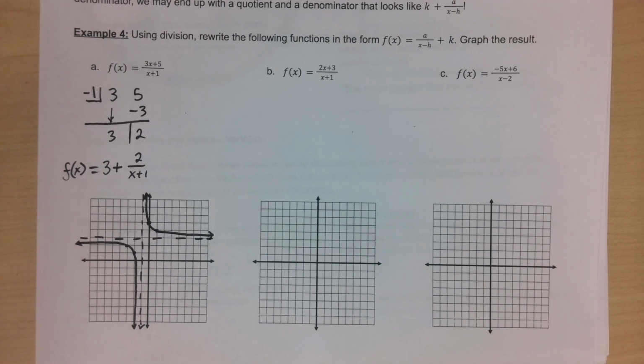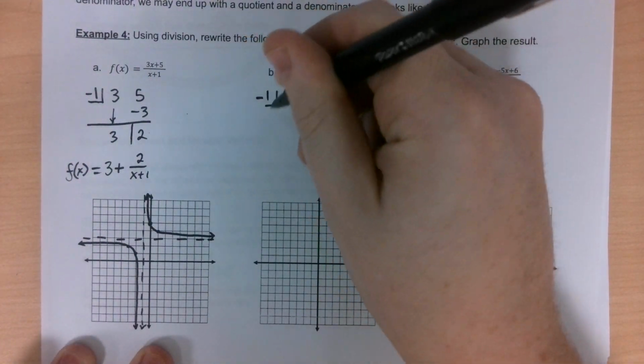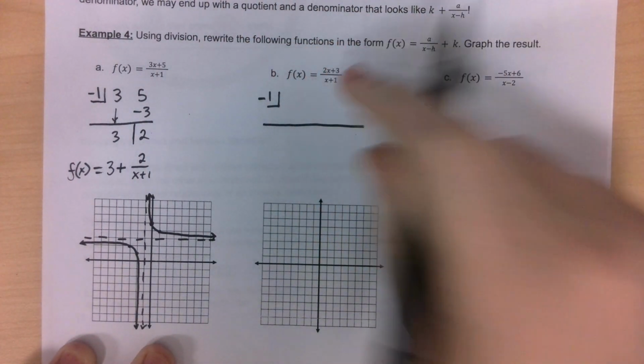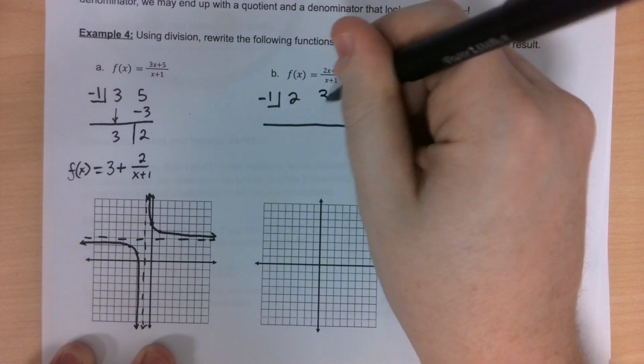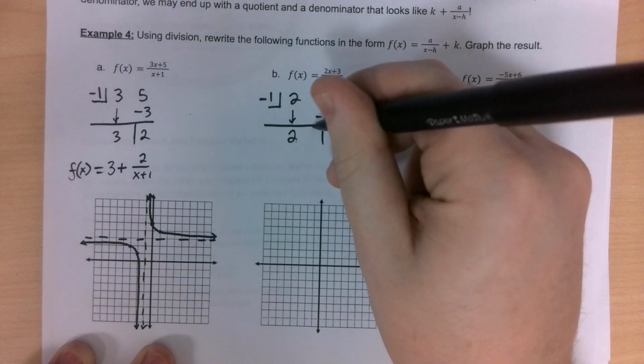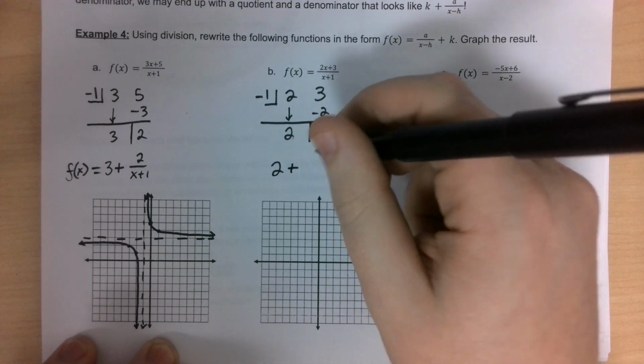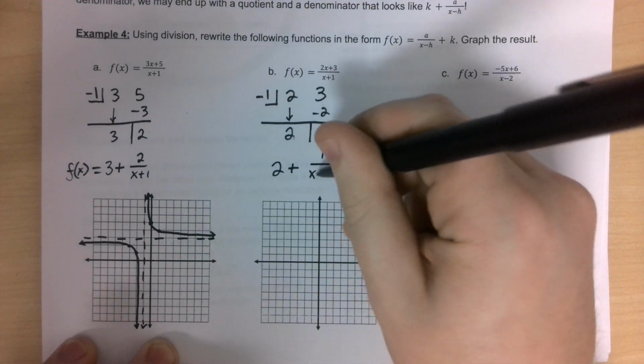Try and see if you can use synthetic division in order to plot the others here. Pause the video and see what you can do to use synthetic division and solve. Alright, just to demonstrate the synthetic division one more time, if we wanted to do synthetic division here, we know that 2 times -1 is -2. 1 is our remainder. We would end up with 2 plus 1 over x plus 1.